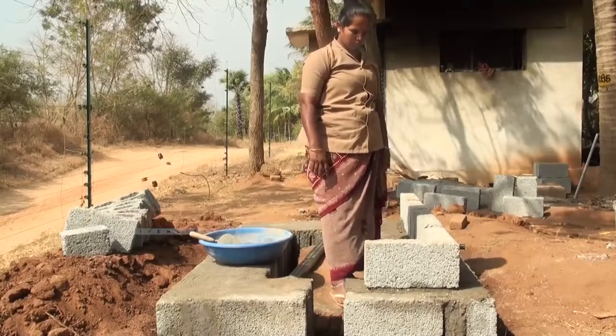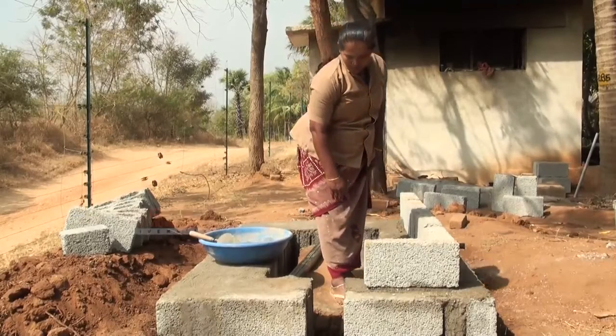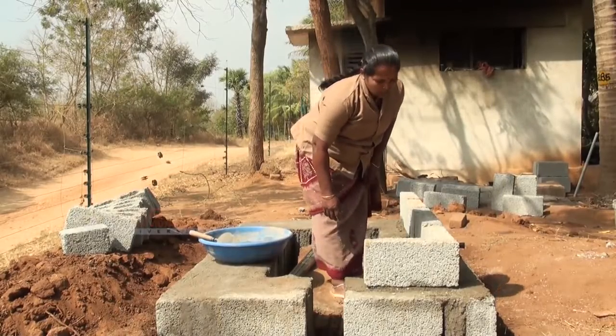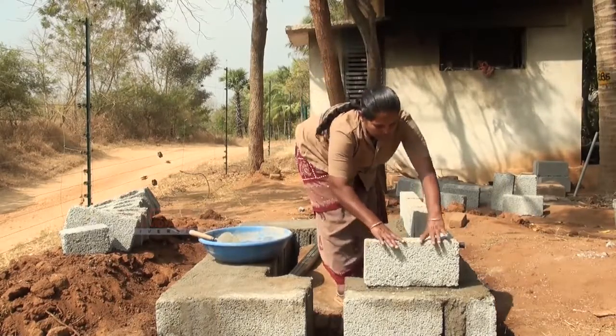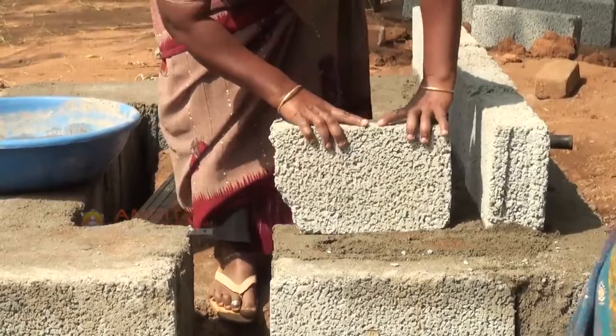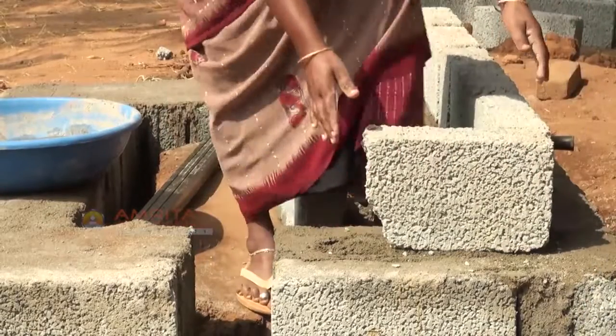The block on the P-trap gap should be equidistantly placed, otherwise there are chances of development of cracks. We will not be able to place one complete block in this space, so we could remove the block that we had earlier placed and place a broken block in its place.